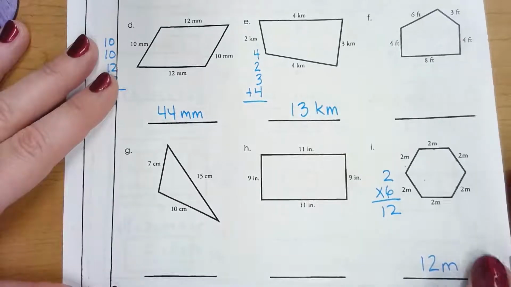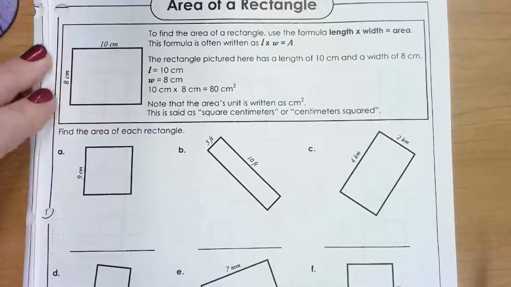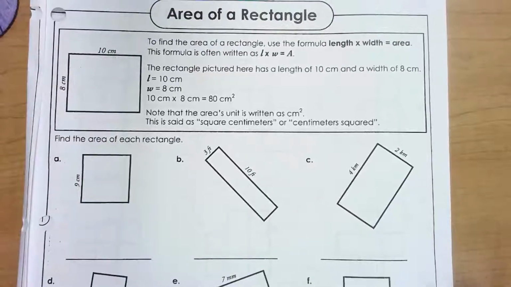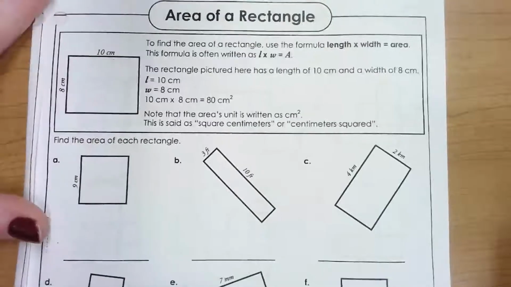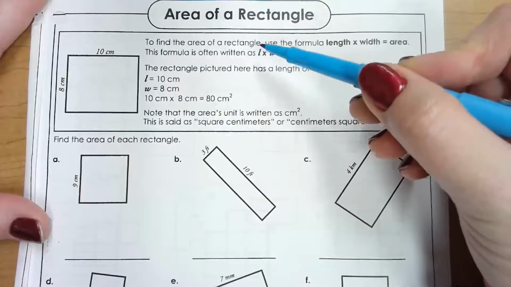Okay, let's take a look at page 3. Page 3 is just a little review of how we can find area of a rectangle. So now we're back to area. Perimeter was the distance around the outside. Area tells us how much fits inside of a shape. And here it gives us that area formula.